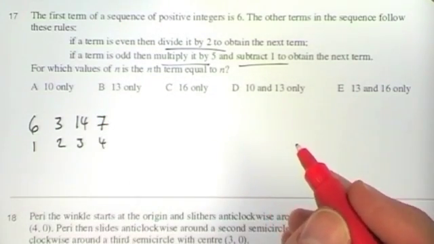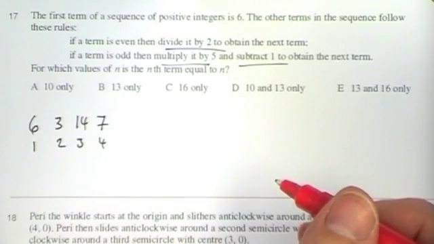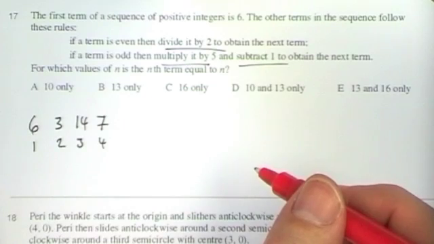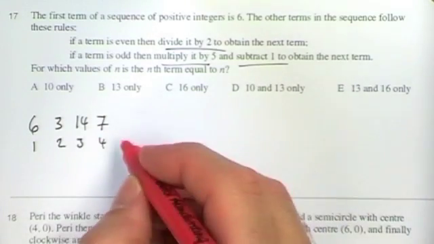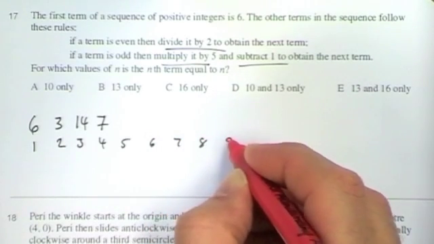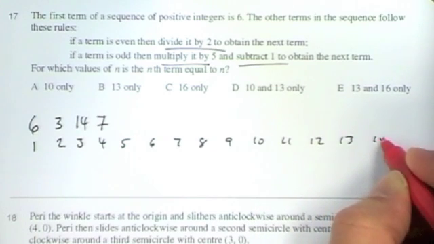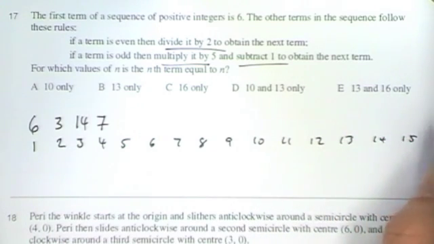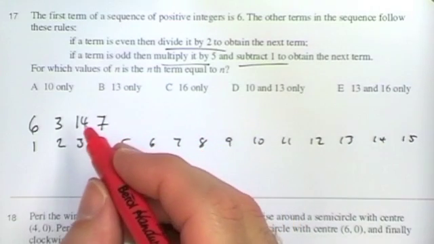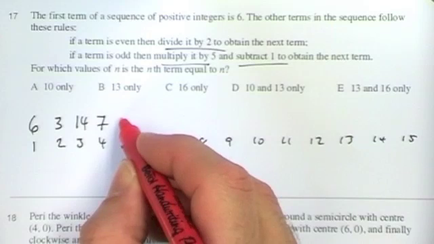I'm going to keep on doing this actually. It's only up to 16 terms, and that will give the answer. No clever algebraic formula or whatever. I'm just going to keep on going and see what happens. I'm going to work out the 5th term, the 6th term, 7th, 8th, 9th, 10th, up to the 16th term. So if it's odd, I multiply by 5, which is 35, and take away 1, which is 34.